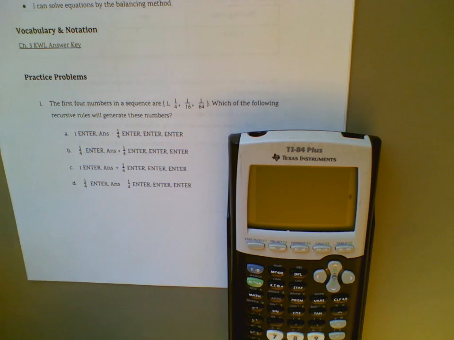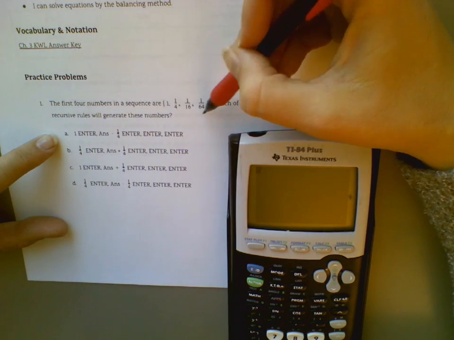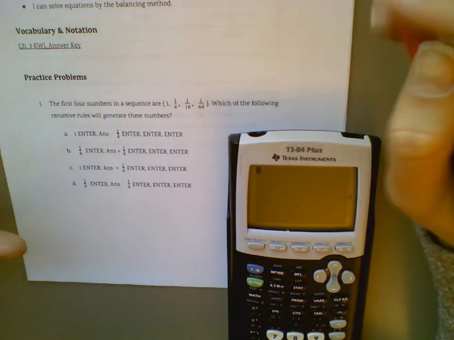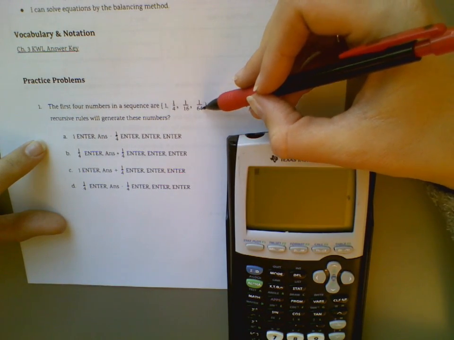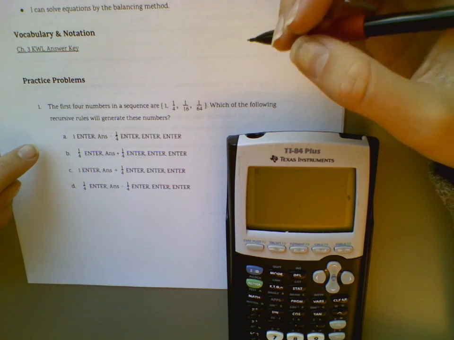And what we're going to do is test out these different options so that we can find how to get this sequence. So let's look at this sequence really quick. We've got 1, then 1/4, then 1/16, then 1/64. You might be able to see a pattern already.